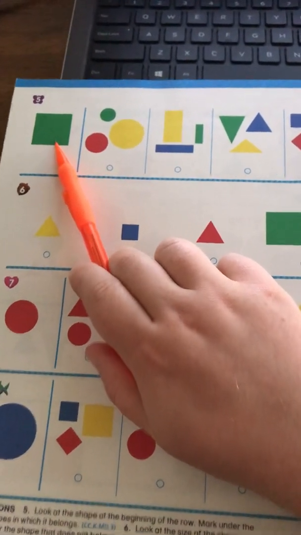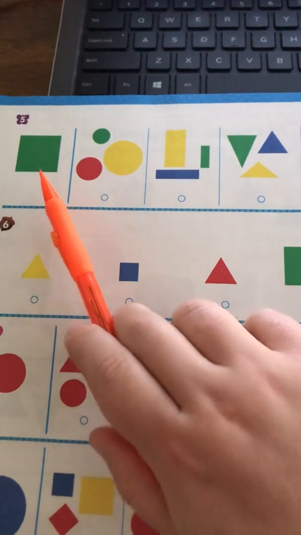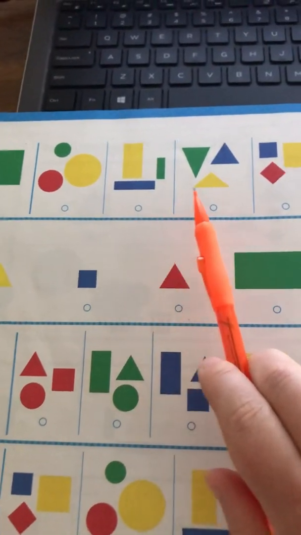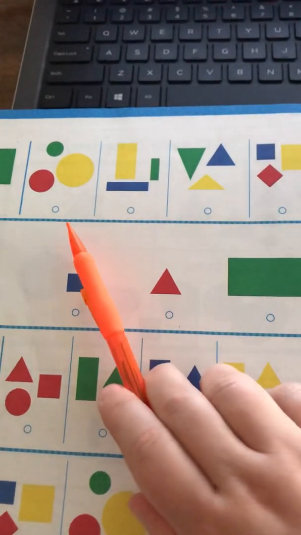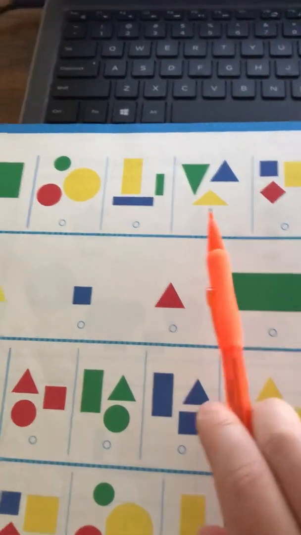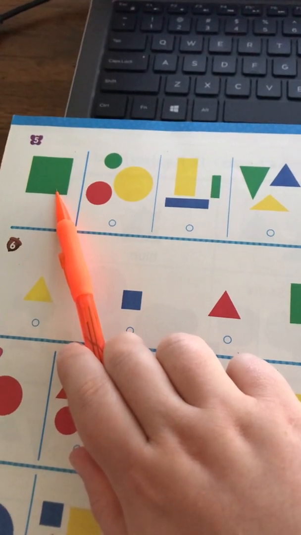So take a look at your shape here. Which set does this guy fit into? 1, 2, 3, or 4. You're going to fill in the bubble for the group that this shape belongs to.